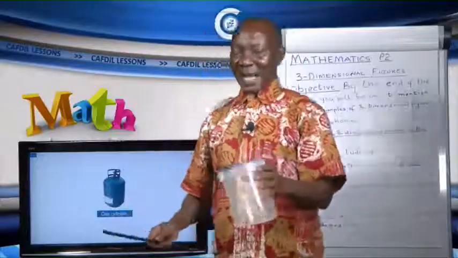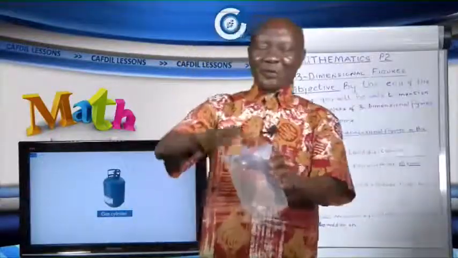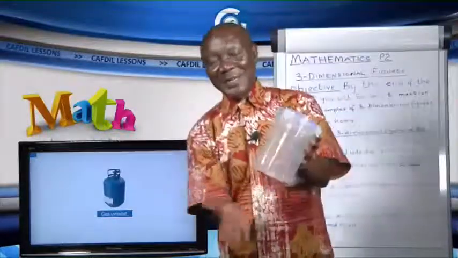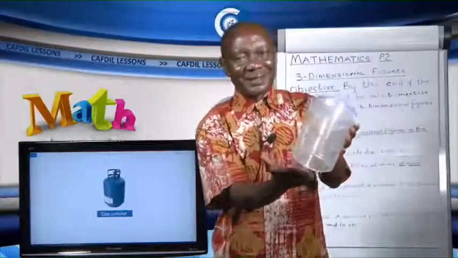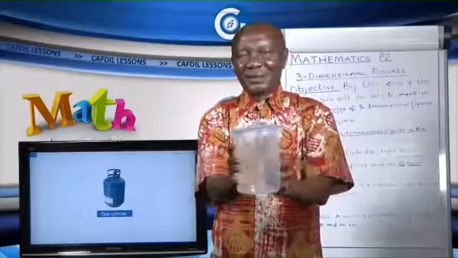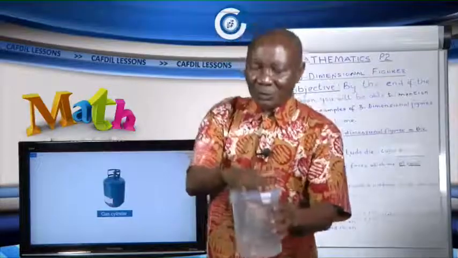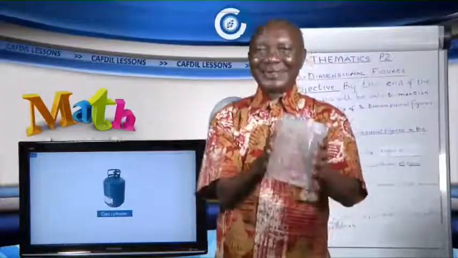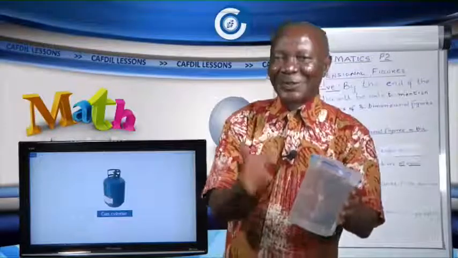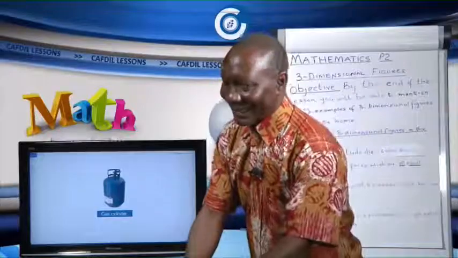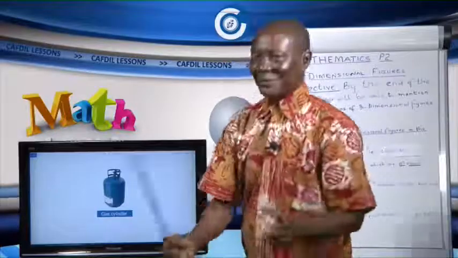Top, bottom, side. That will give you three faces. So the cylinder has three faces.